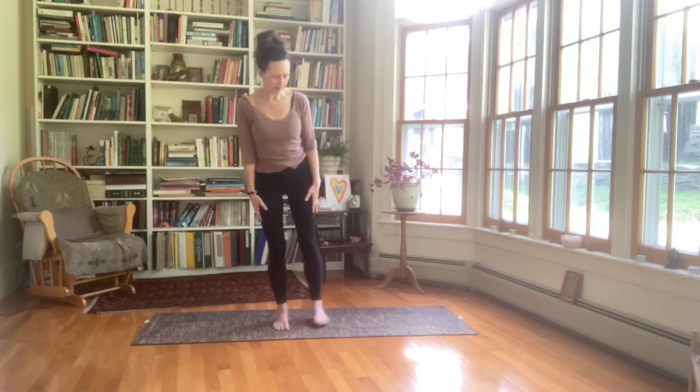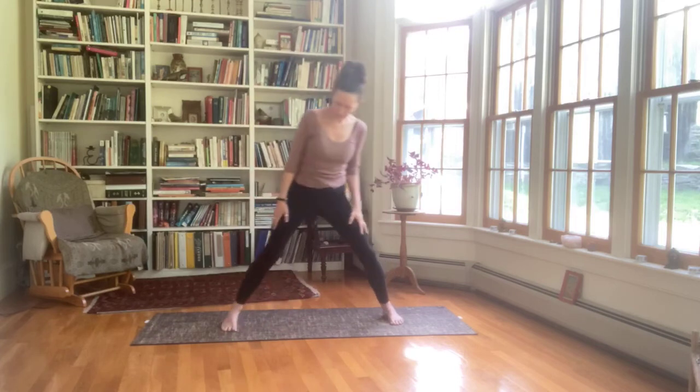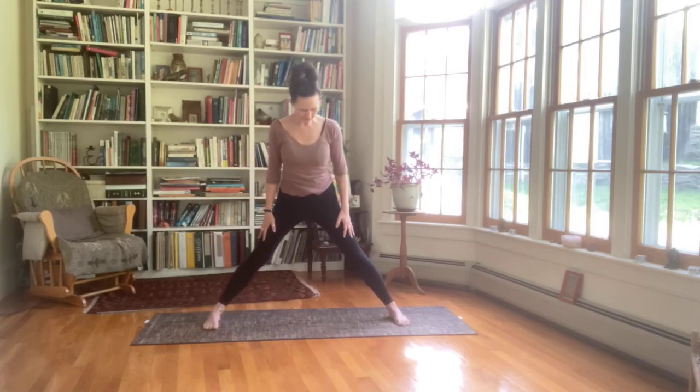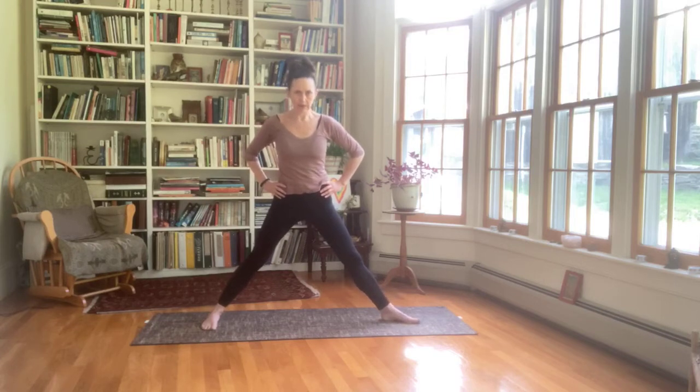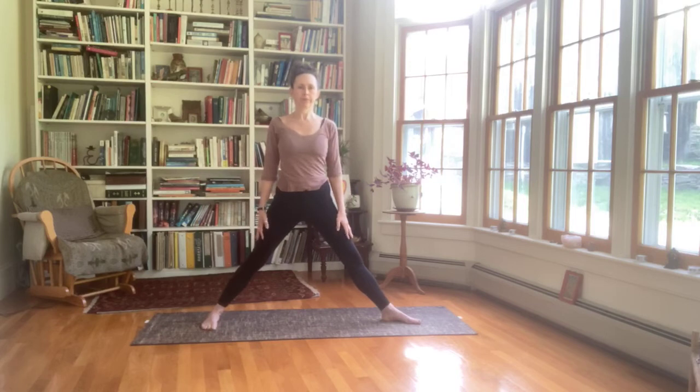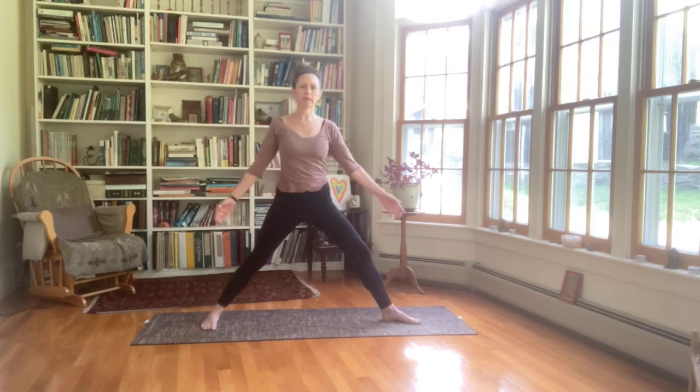Okay, let's take the other side, bringing the legs wide again. Begin with the feet parallel. Steady the pelvis, keep the pelvis still, and roll the right leg out in the socket. Inhale, raise the arms, bend the right knee, push it gently behind you.